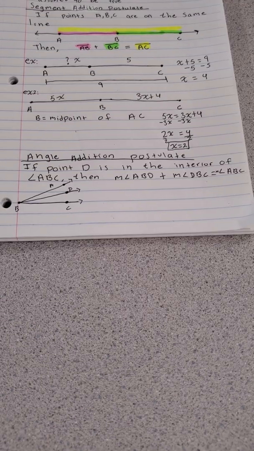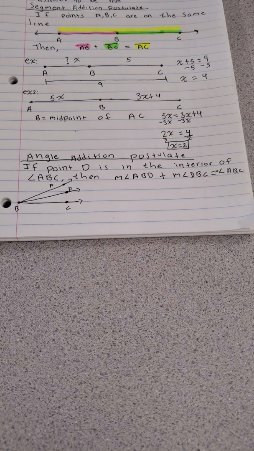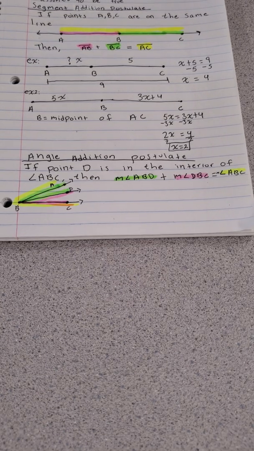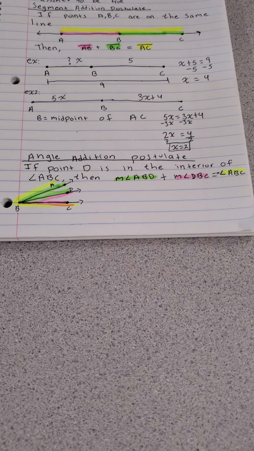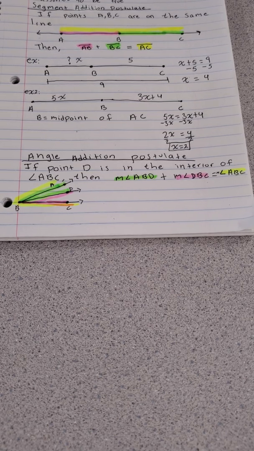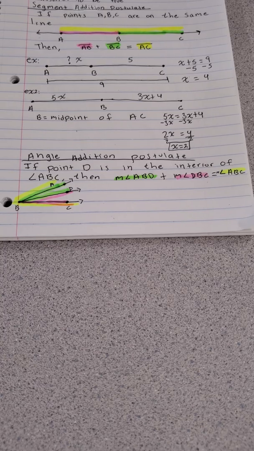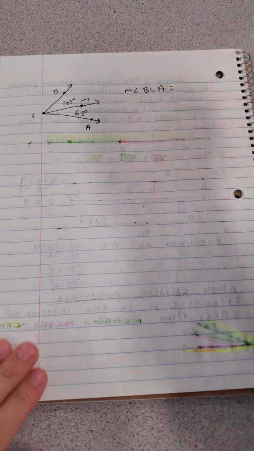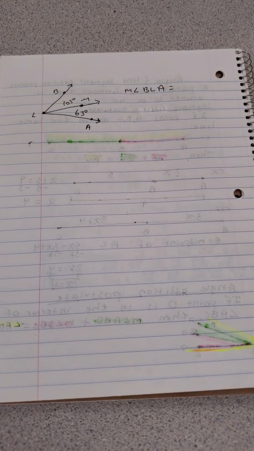So the angle addition postulate is saying if point D is in the interior of angle ABC, then the measure of angle ABD plus the measure of angle DBC is equal to the measure of angle ABC. Although it's kind of wordy, all it's saying is that the two small angles on the inside, the green and the pink one, add up to equal the big yellow angle.